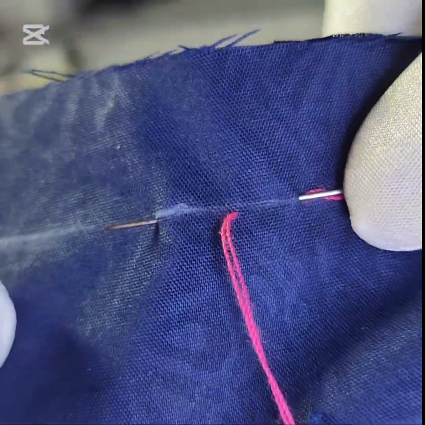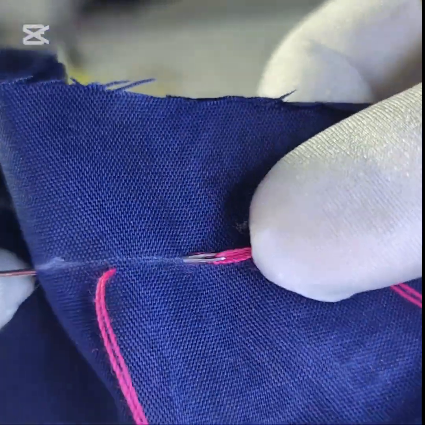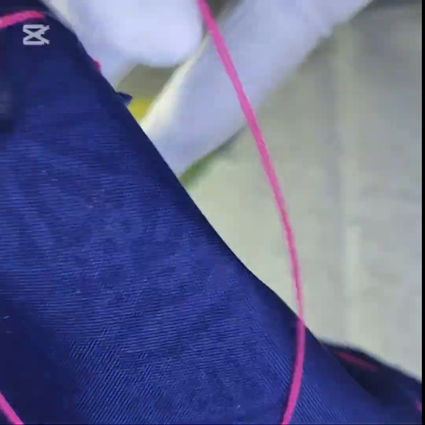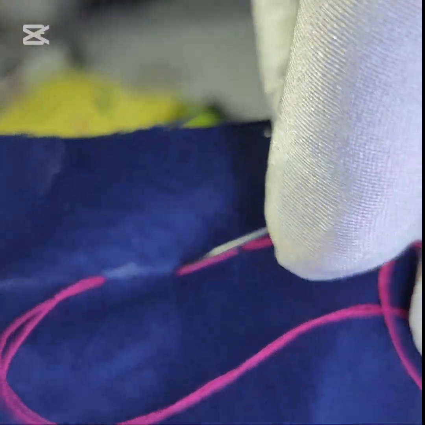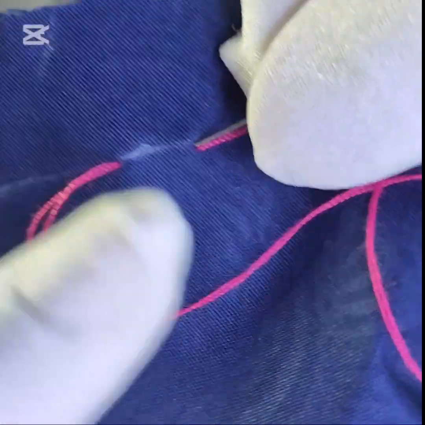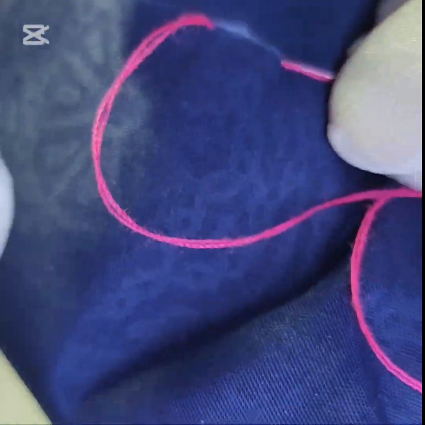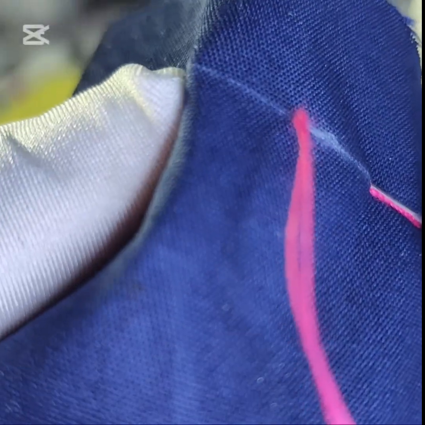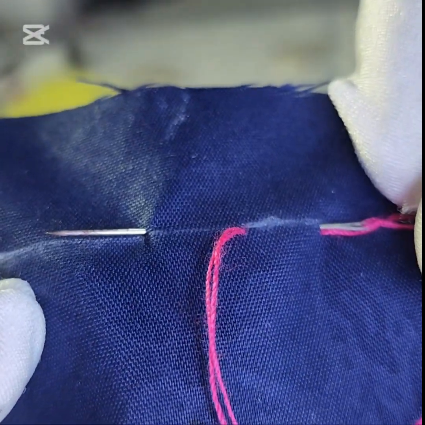You can just in one motion get it done this way, and then you pull it out. One more time, let me show you. Stick the needle in, push it forward at the back, and then skip this part, of course, and bring out the needle from this end. See?